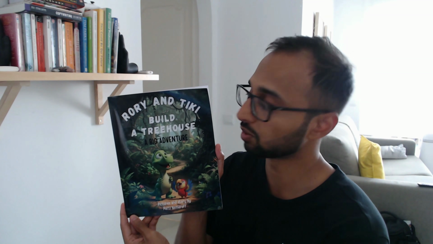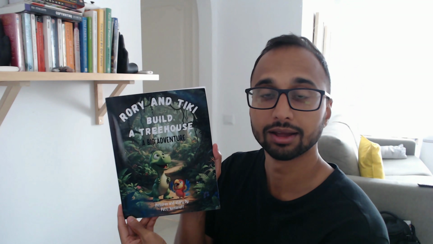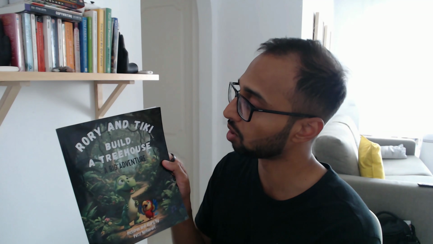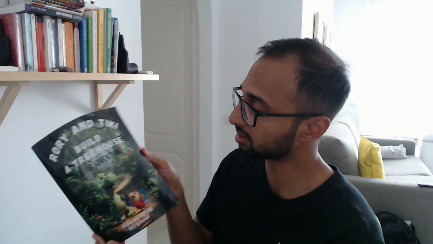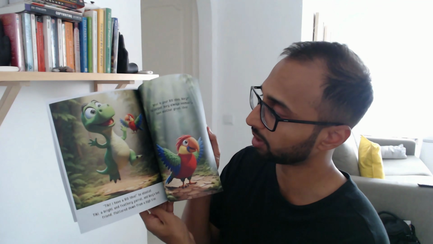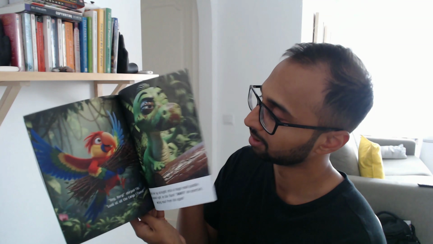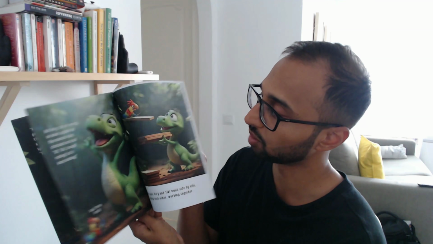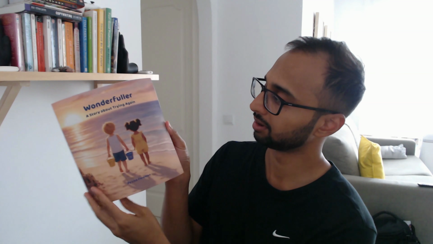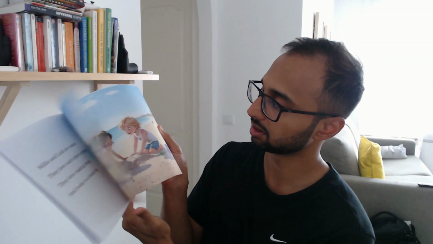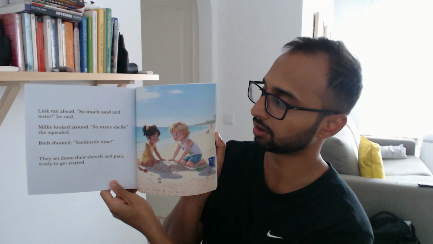Actually, I have a printed children's book here with me. This beautiful book was put together by one of our users, Patty, and she has published this book on Amazon. The book is called Rory and Tiki. And look at these beautiful illustrations that she has put together. And all these illustrations were made with Neolemon. That's amazing, and we are super proud to see what our users are creating with our app. And here's another book called Wonderfuller by Lisa. And take a look at some of these illustrations that Lisa has put together with Neolemon.